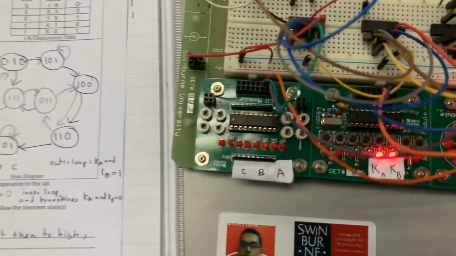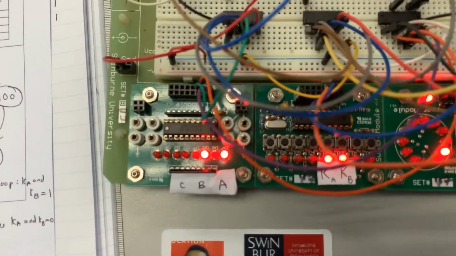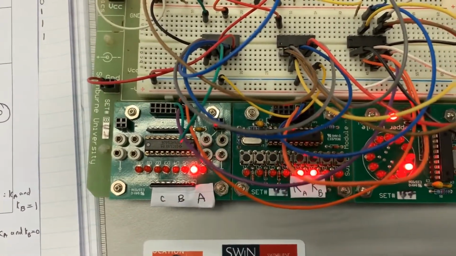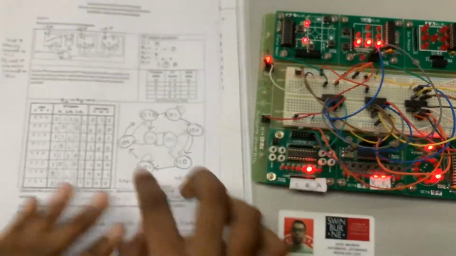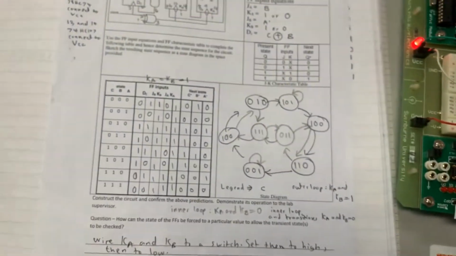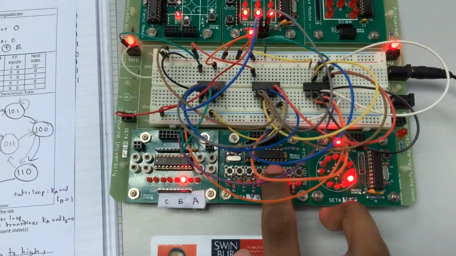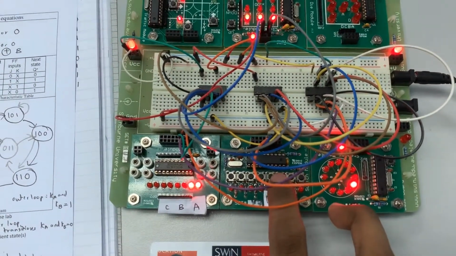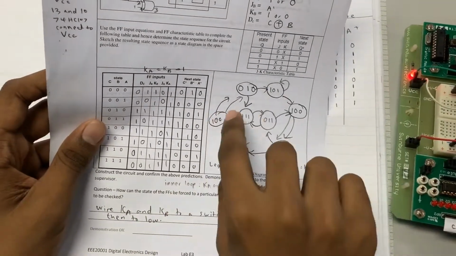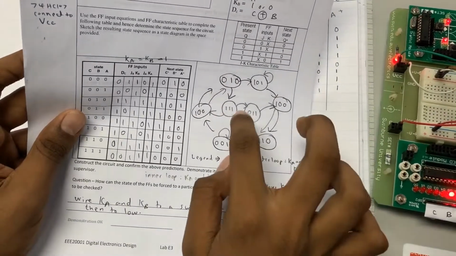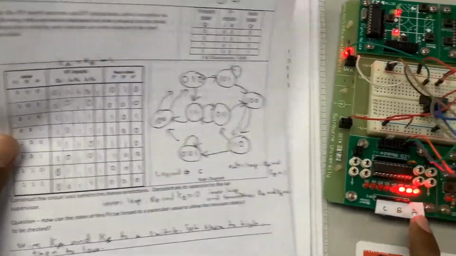As you can see here, this follows the same outer pattern of the loop. Now we are going to check for inner transition conditions, so I have to turn Ka and Kv both off. As you can see, it follows the inner loop. It goes from this state to this state and this state to this state, and then it continues to cycle between these two states.